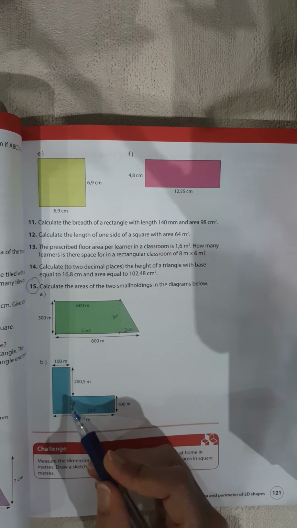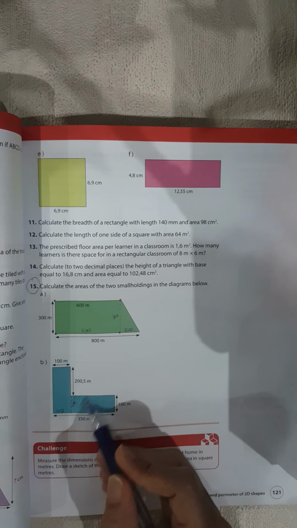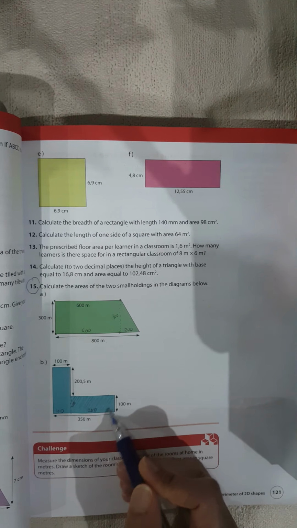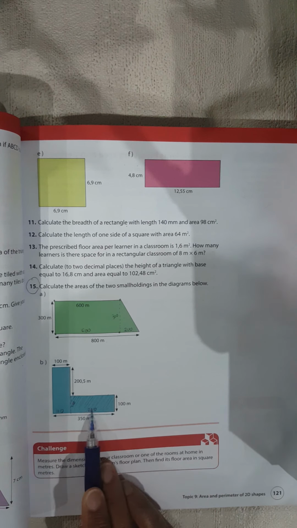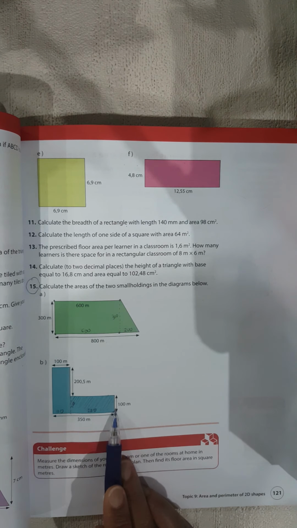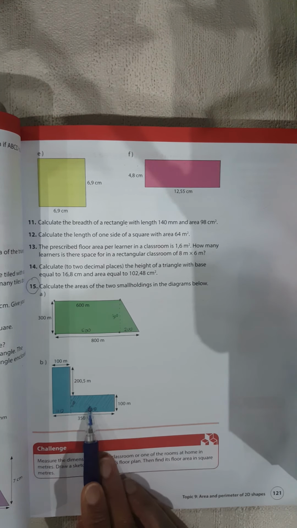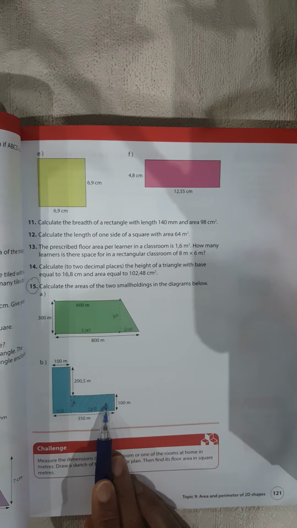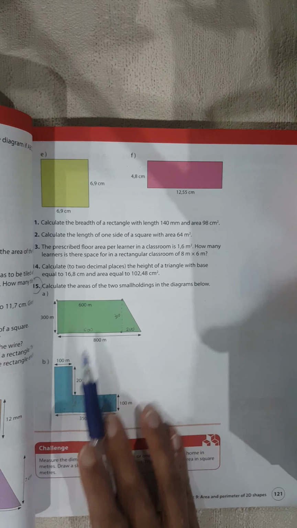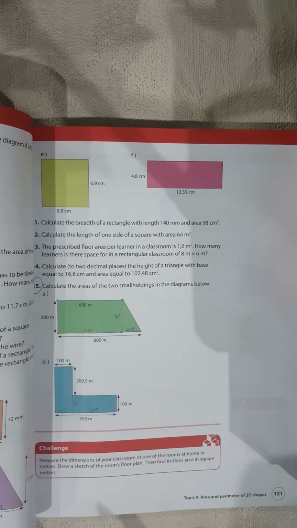Now I've got two rectangles. So here's my second rectangle. Okay, I found the area of that one there. Now I'm finding the area of this rectangle. I've got my length 250 multiplied by 100. I'm going to find the area of this and add it to the area of that. So every shape, can you see, you have to break it up and then solve the problem. Okay.